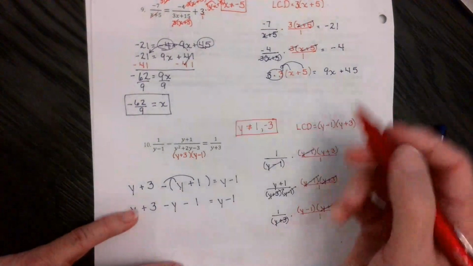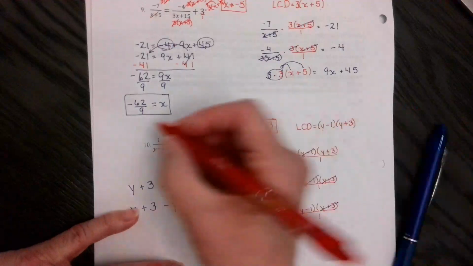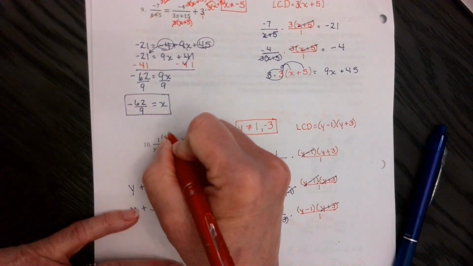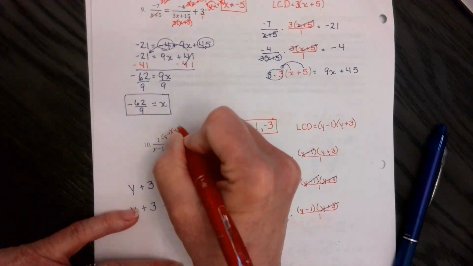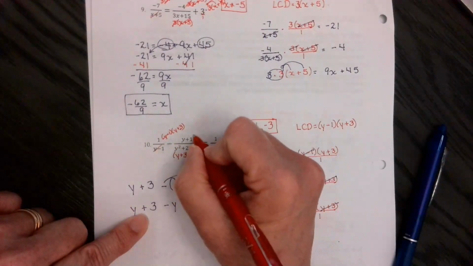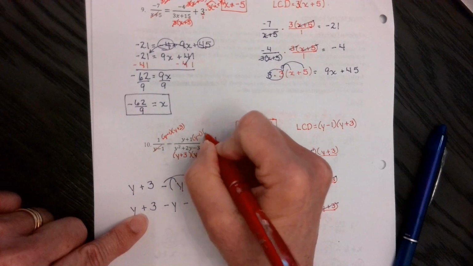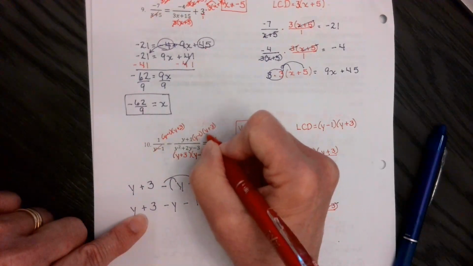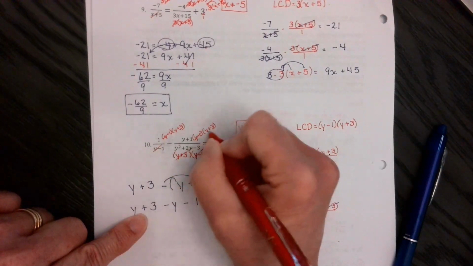And again, when I do this, I do it like this just to show it one last time. That cancels, I get y plus 3. Y minus 1's cancel, y plus 3's cancel.